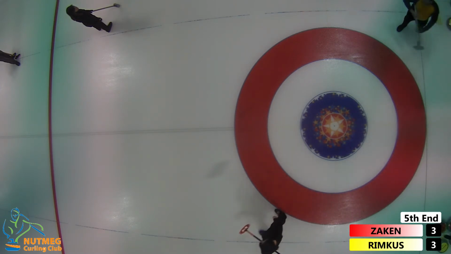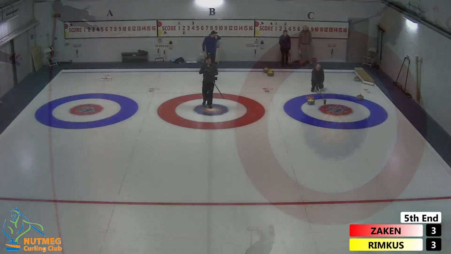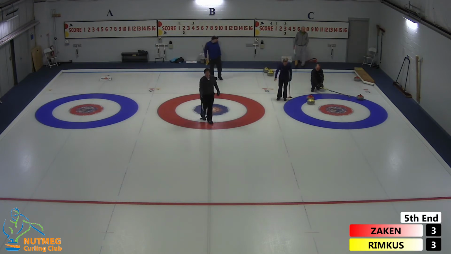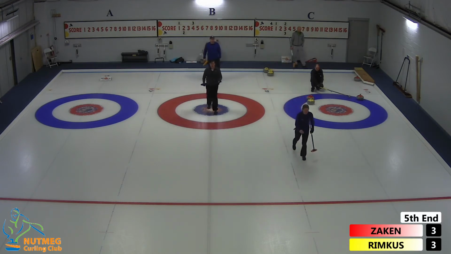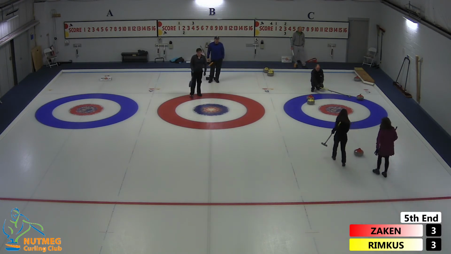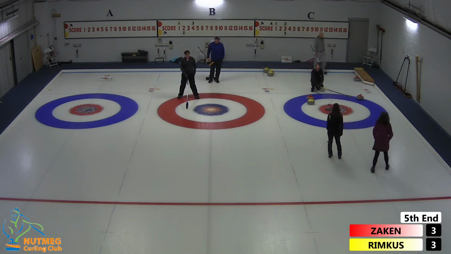Okay, let's go back over to looking at the far end. The critical part about this end for Hancock is that he cannot give up more than 1, or again, 2. It's all tied up on the other sheet, so if it's more than that, then it's a bad situation. Mark Zaken blanked the last one.